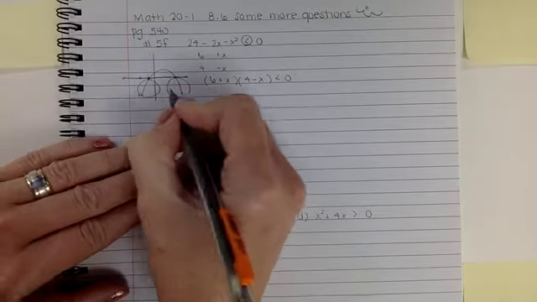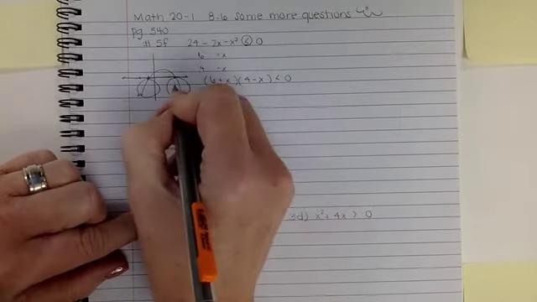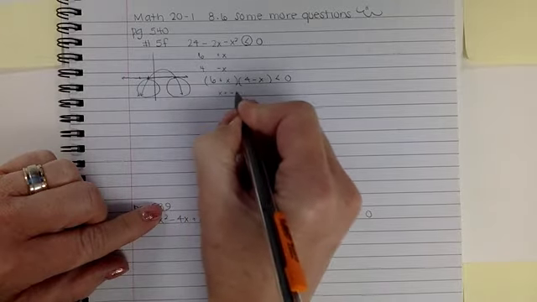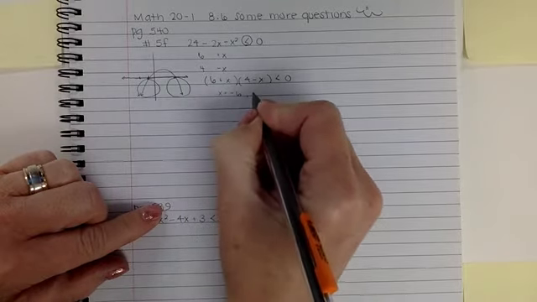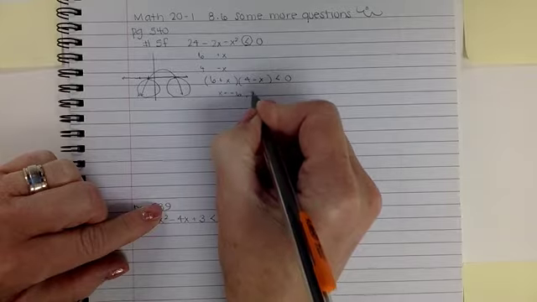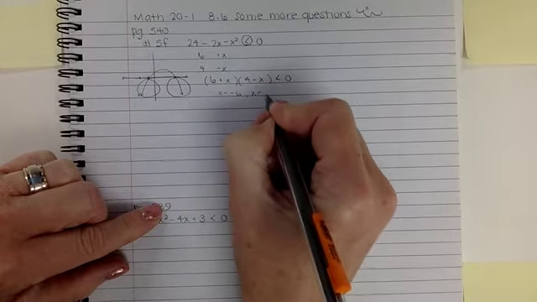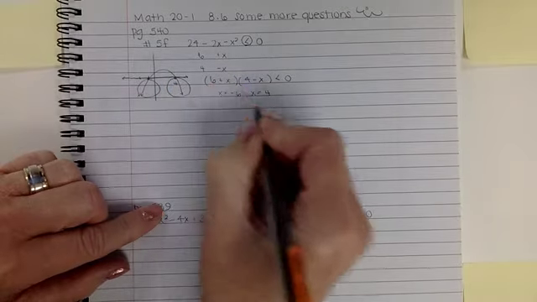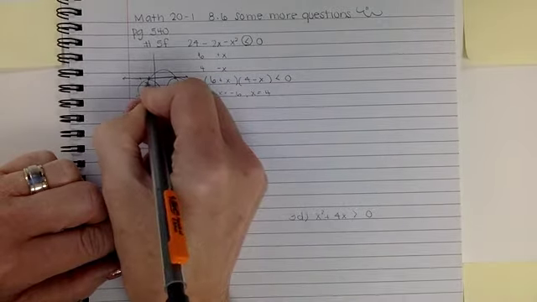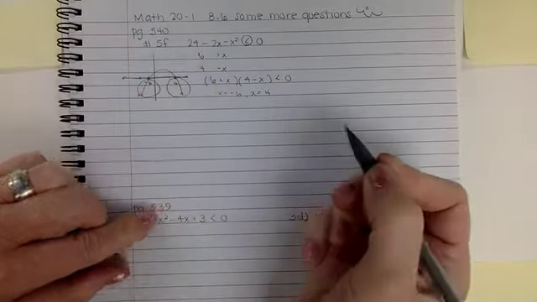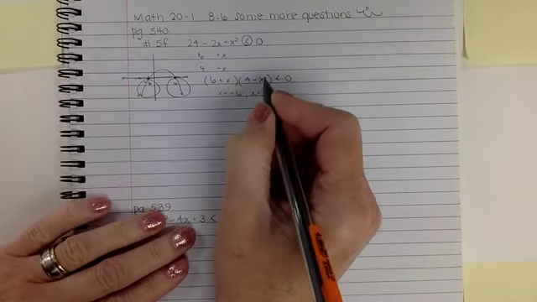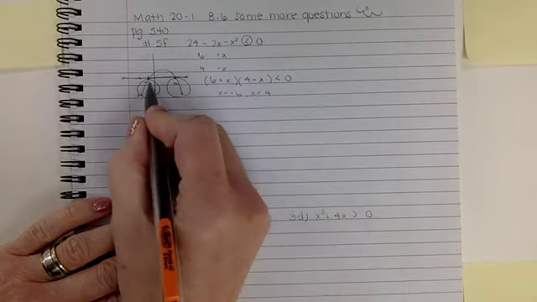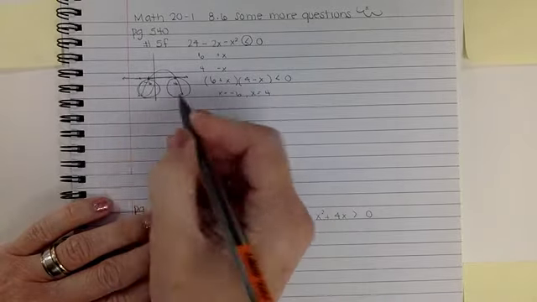So this is how this works. We know x is going to be -6 and x equals 4 from this part. So that means this is 4 and this is -6. Those are the intercepts.